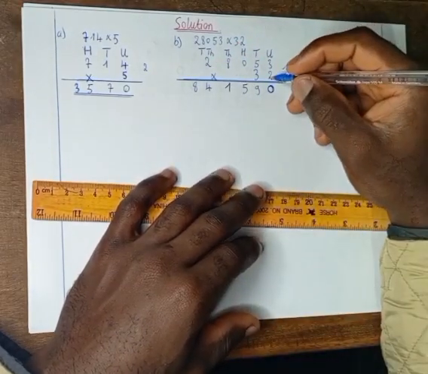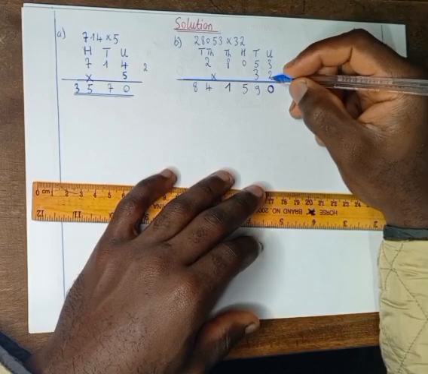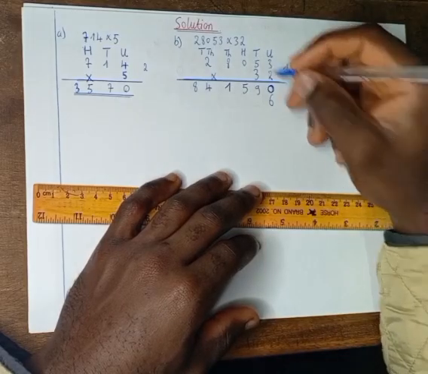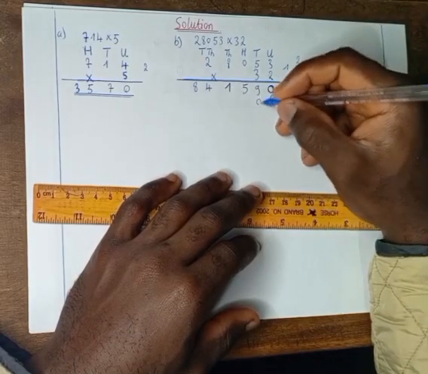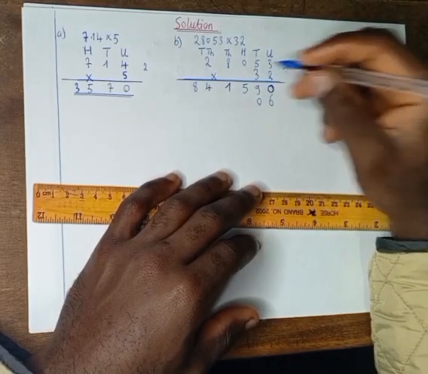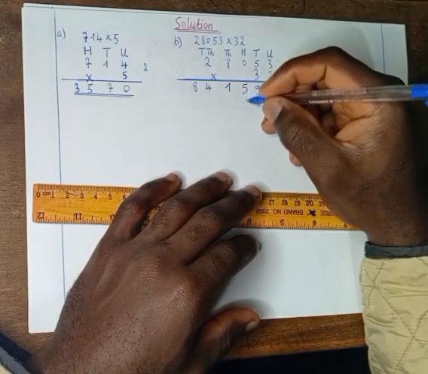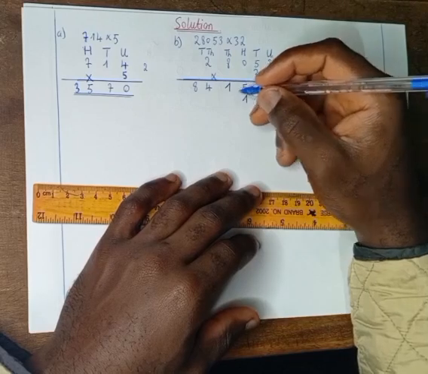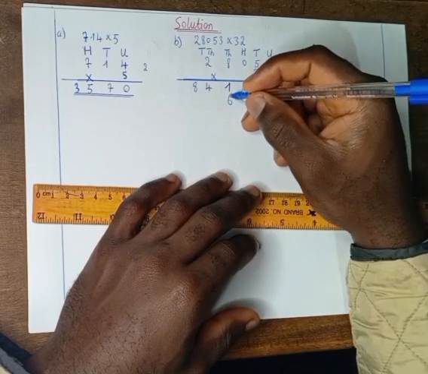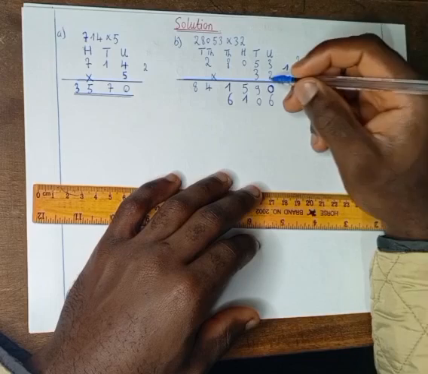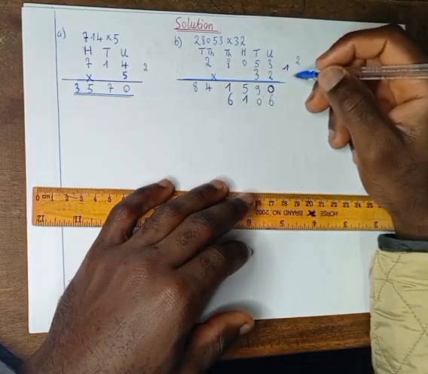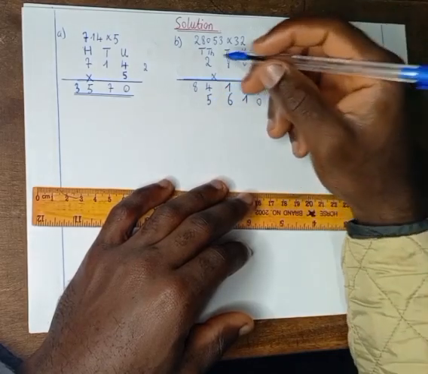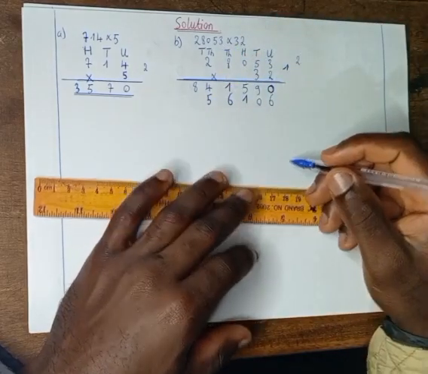Next, we go now to 2, which is under units. 2 times 3 gives us 6. We are going to write down 6 under units. 2 times 5 gives us 10. We write down 0, we carry 1. 2 times 0 is 0, plus the 1 we carry gives us 1. 2 times 8 gives us 16. We are going to write down 6 under 1. Then we carry 1. 2 times 2 gives us 4, plus the 1 we carried gives us 5. We are going to write down the 5 under the 10,000s.